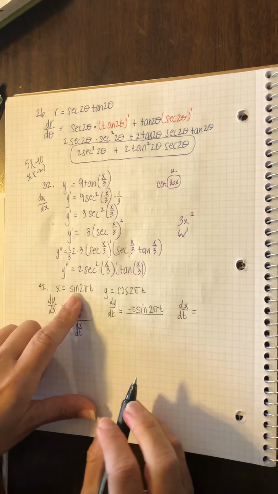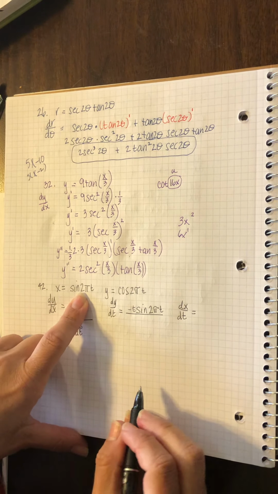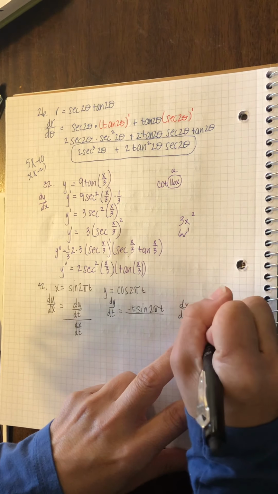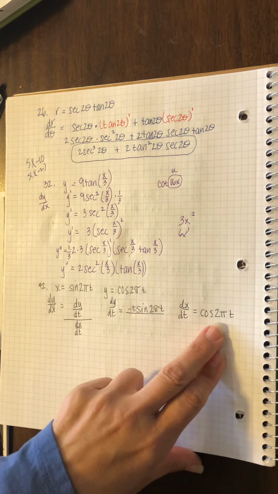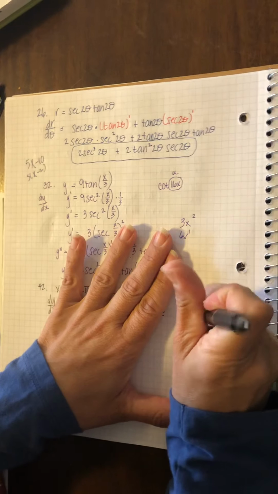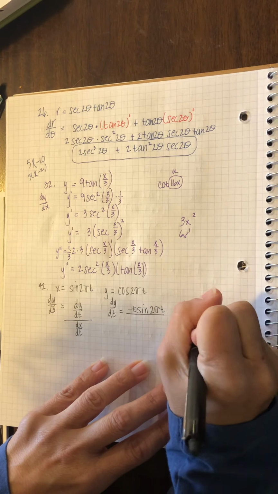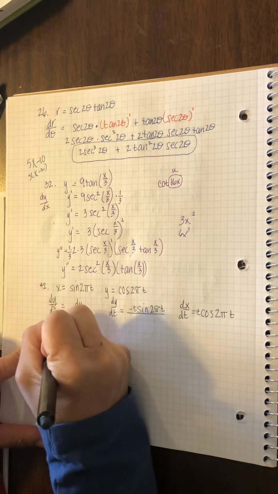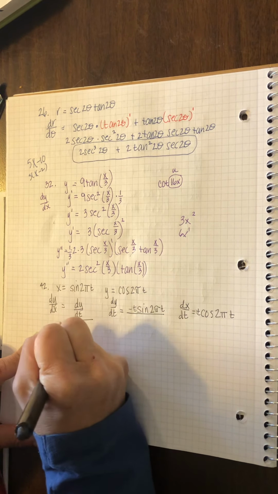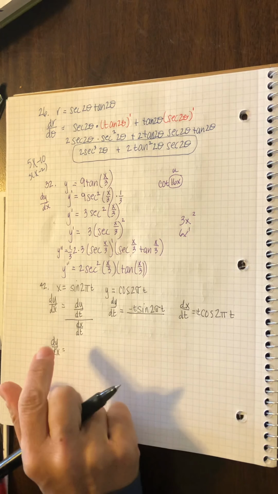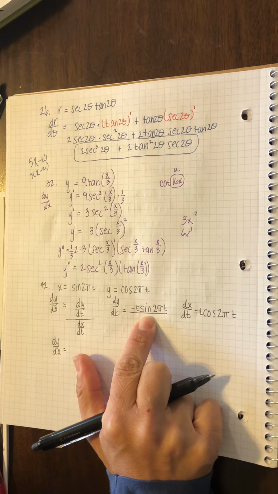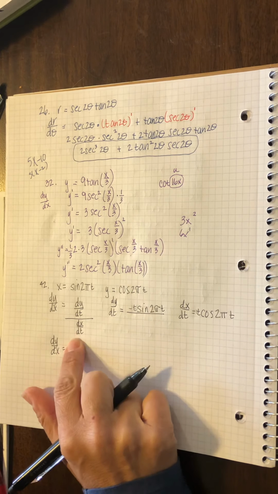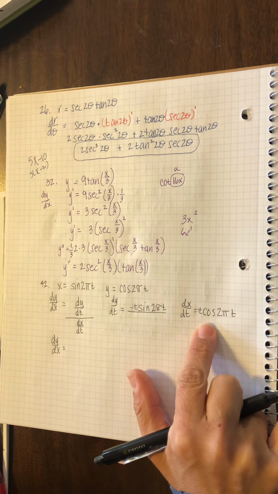The derivative of sine is cosine 2 pi t, times the derivative of 2 pi t, which is 2 pi. So dy dx is equal to dy dt, negative 2 pi sine 2 pi t, over dx dt, which is 2 pi cosine 2 pi t.